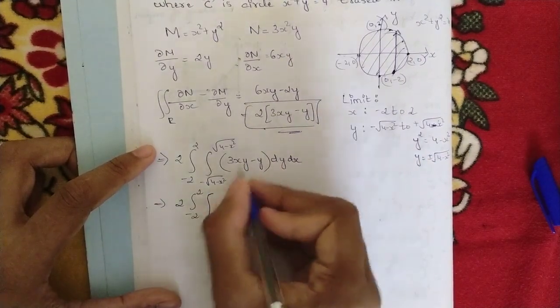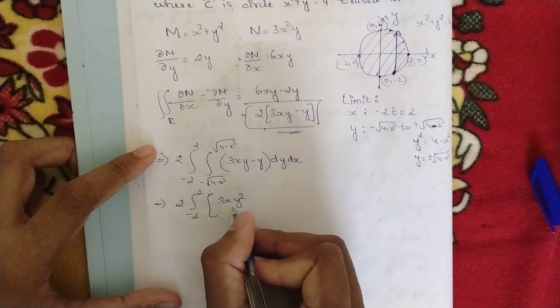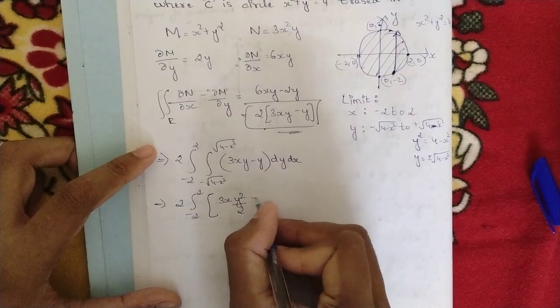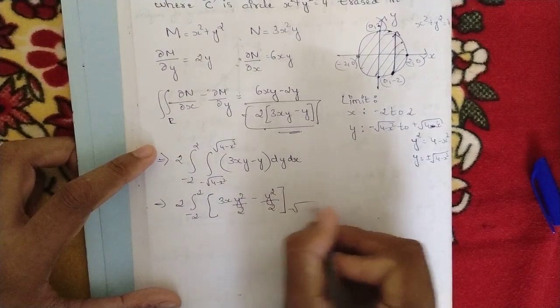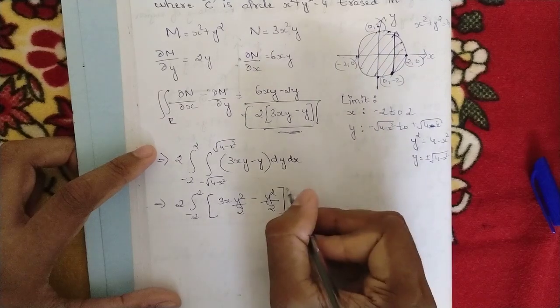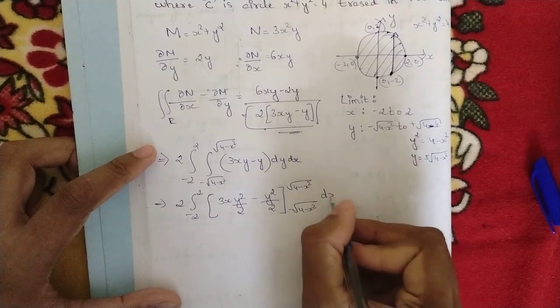With respect to y, 3x is constant. Integration of y is y square by 2, minus y square by 2, from minus square root of 4 minus x square to square root of 4 minus x square, dx.